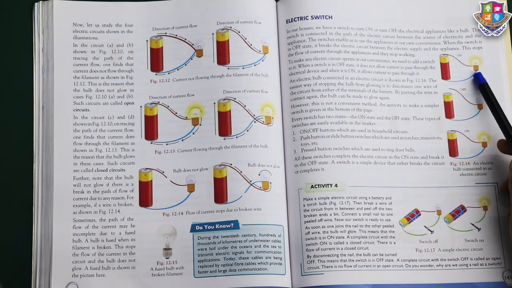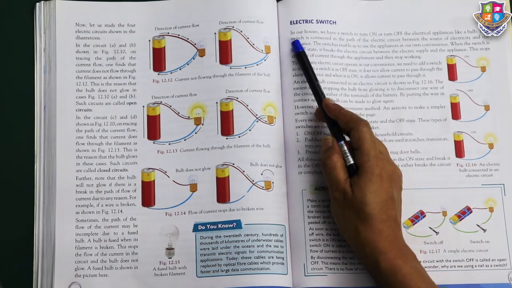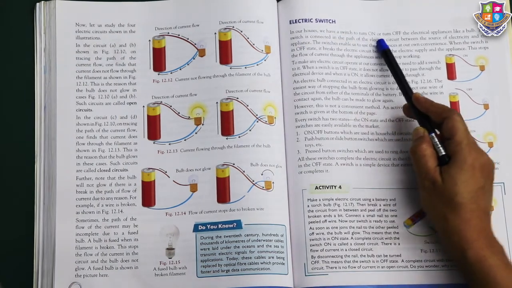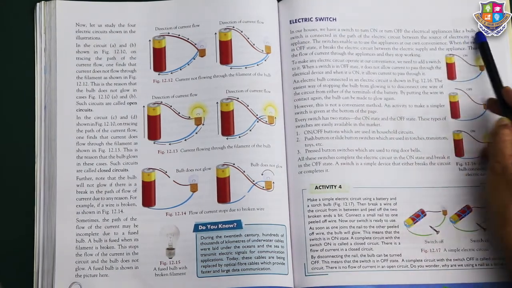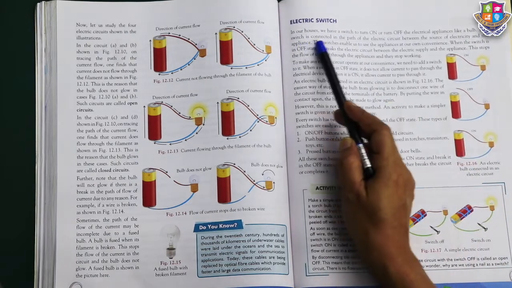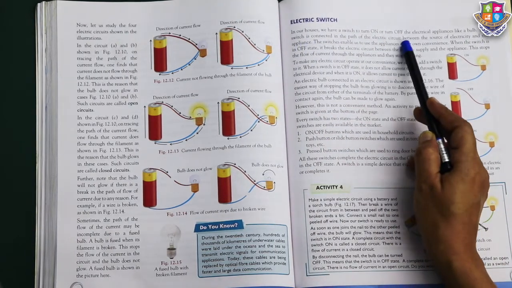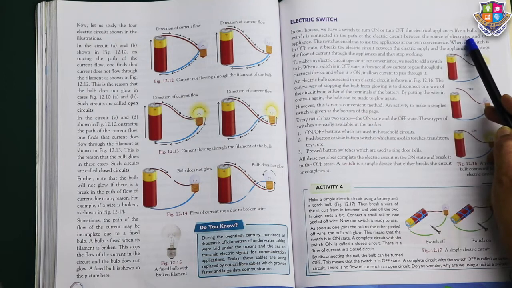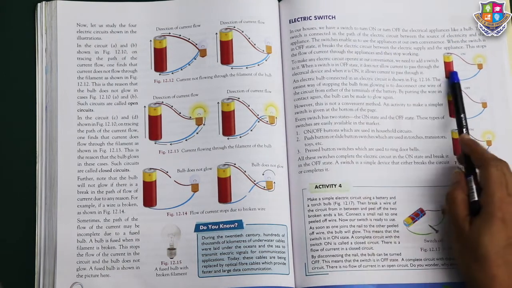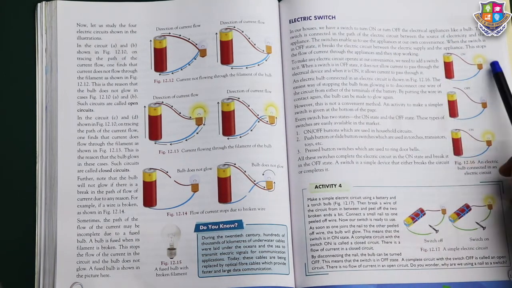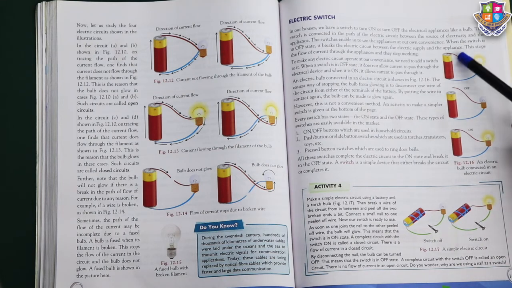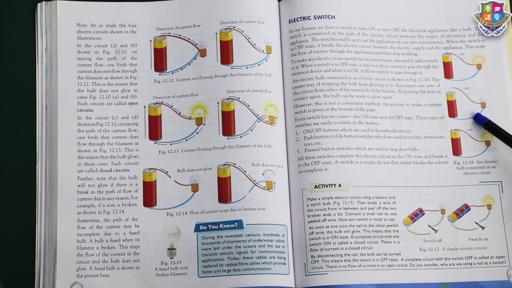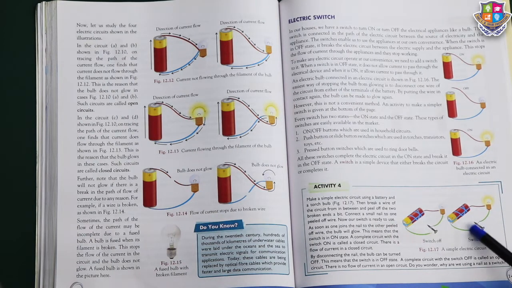Switch is important. Why? In our houses, we have switches to turn on and off the electric appliances like the bulb. This switch is connected in the path of the electric circuit between the source of electricity and the appliances. The source of electricity is this battery and these are the appliances. If they are attached in a proper way, the bulb will glow. If they are not attached in a proper way, the bulb will not glow. Isn't it?